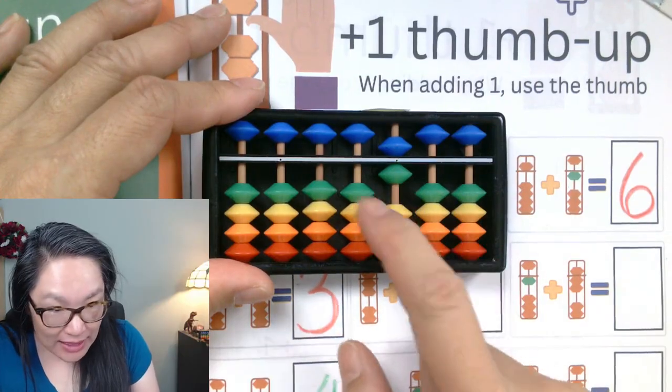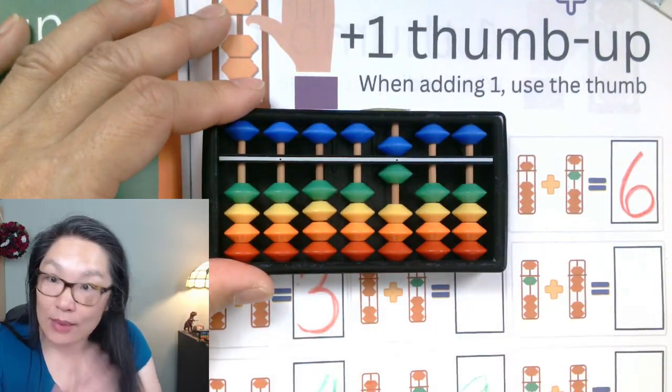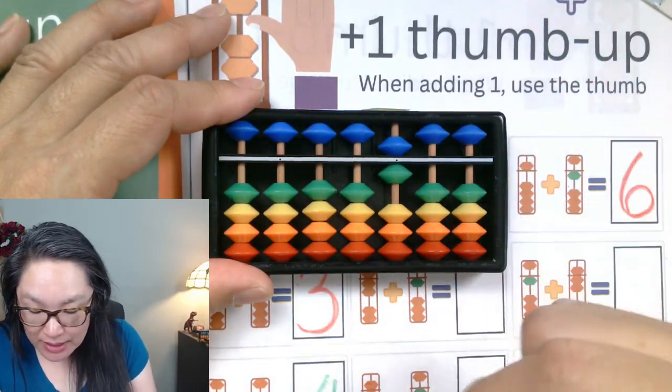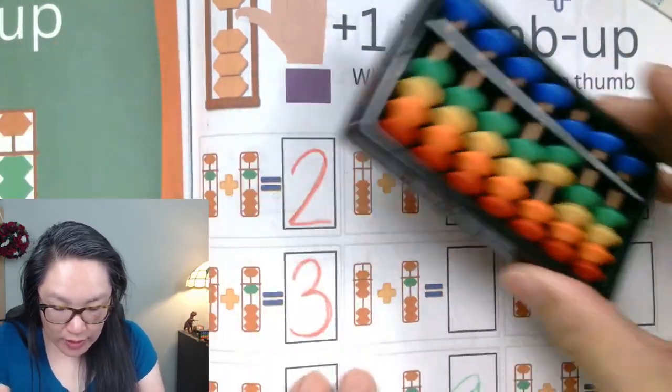So when the beads are holding hands, that means they're all counted. When the beads are not holding hands, then they're no longer counted. So when we do this, we can go to the next one.